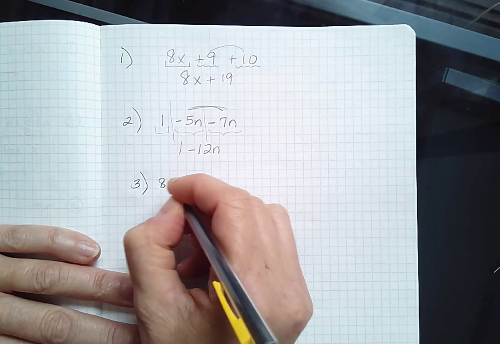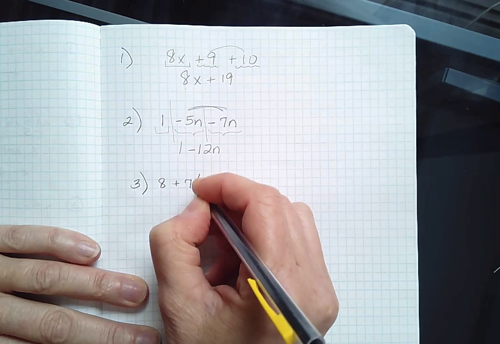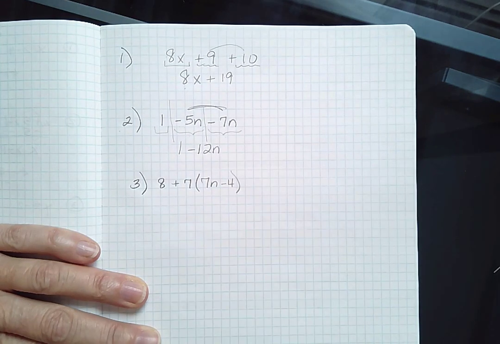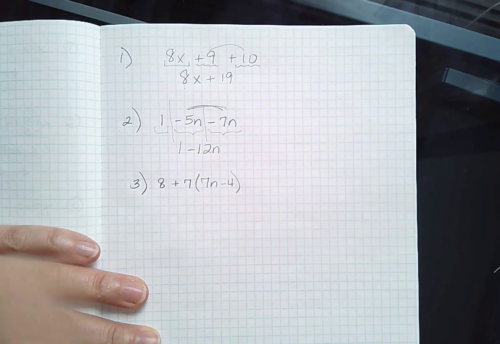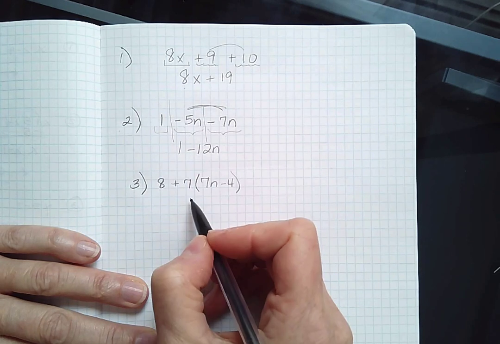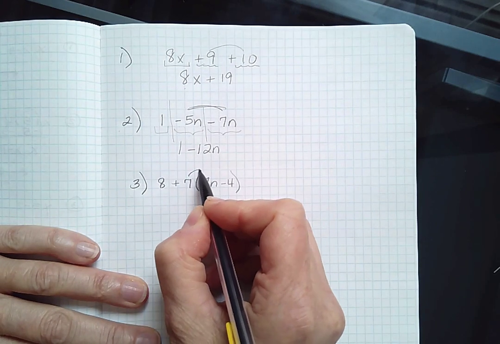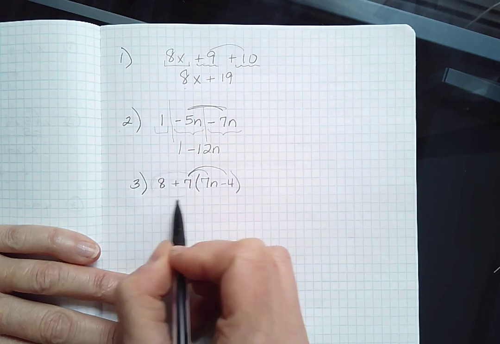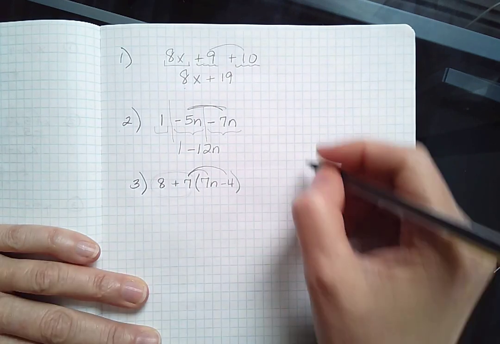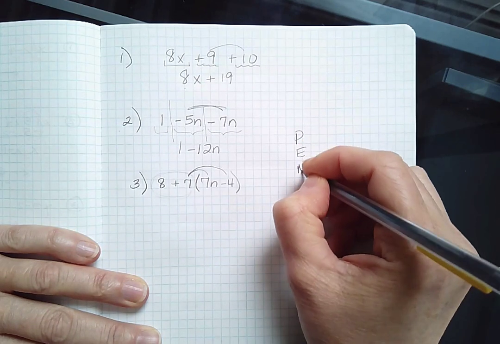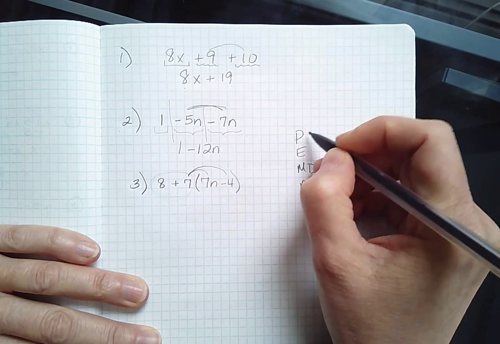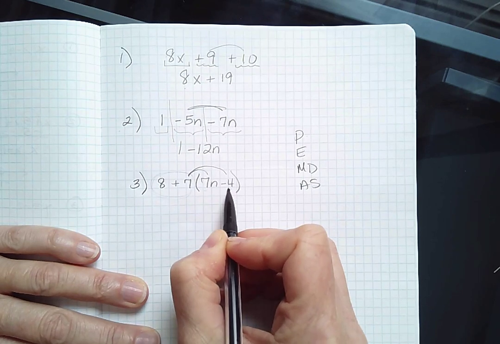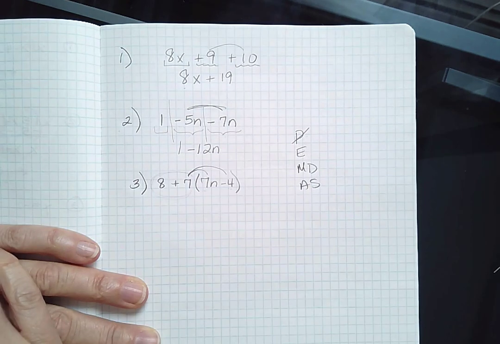8 plus 7 parentheses 7n minus 4. Pause. The first thing you have to do is distribute the 7. Now I'll bet you there were a good number of people that put the 8 and the 7 together first. But PEMDAS, if you remember, says do what's inside the parentheses first. Well, 7n and minus 4 are not like terms, so there's nothing I can do with those.